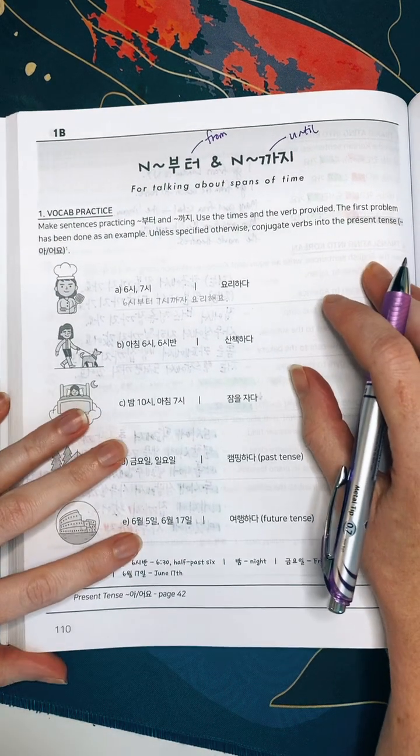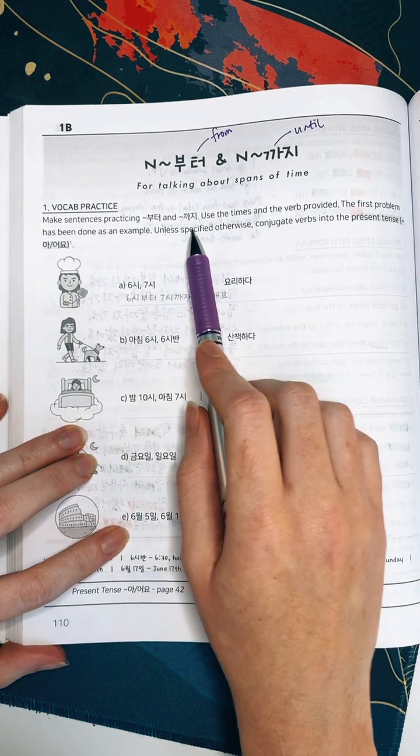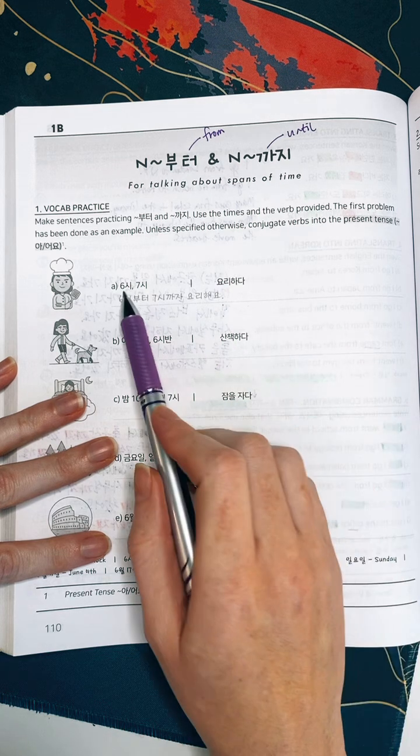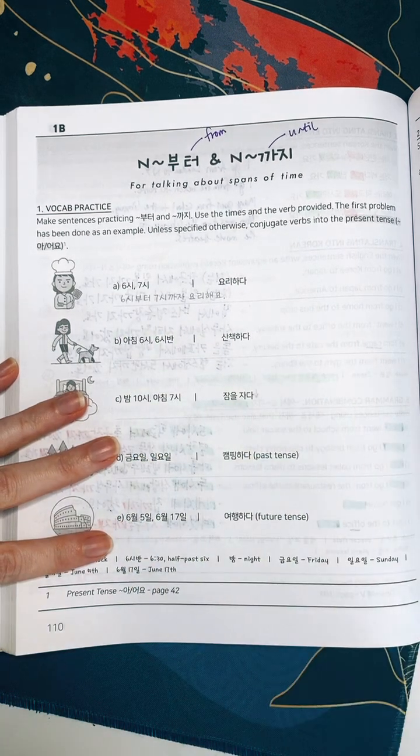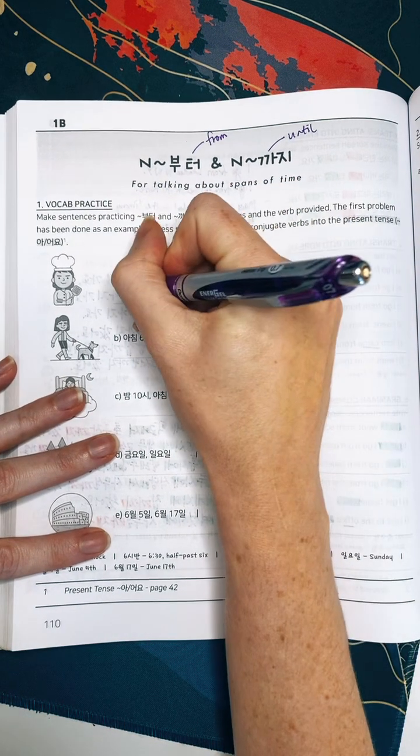Okay, so the first exercise we have is to make sentences using buta and gaji, using the times and the verb provided. So we've been given some vocab and we have to make a sentence. The first one's been done for us. I don't know if you can read it though. I'm not going to write it out.